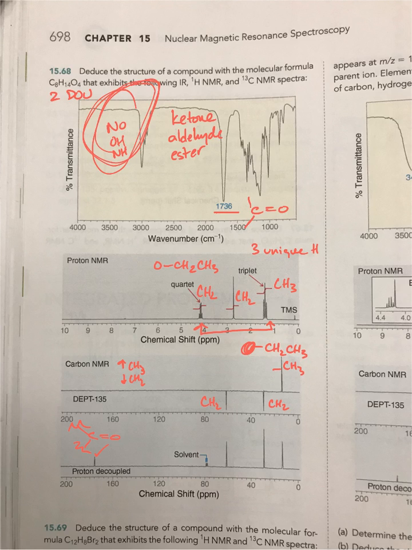Do we have any proposals? Keeping in mind that the molecule is symmetric. Yeah, I have a question about that. Sure.